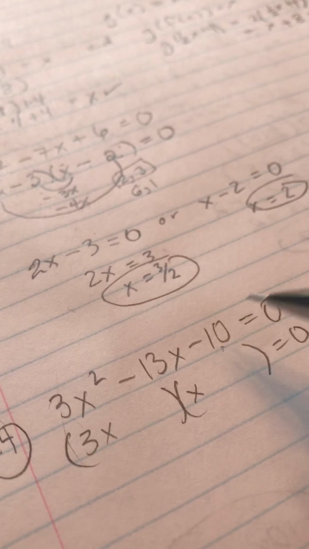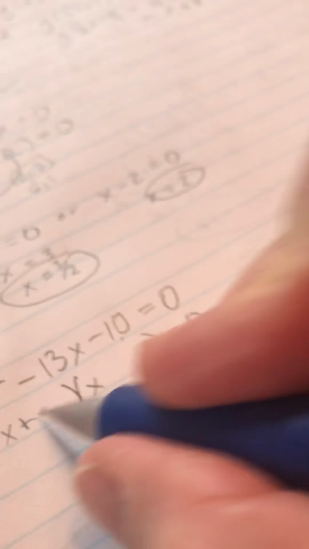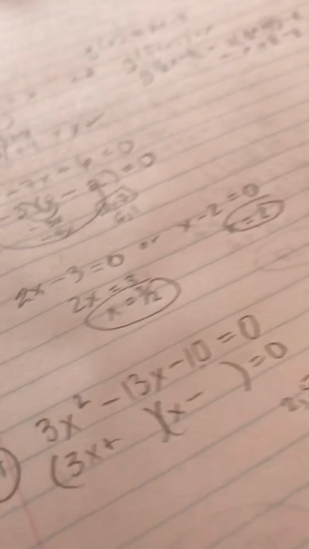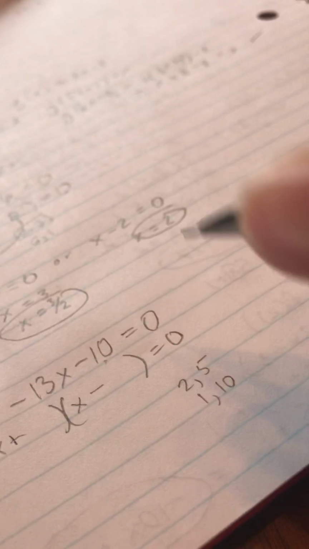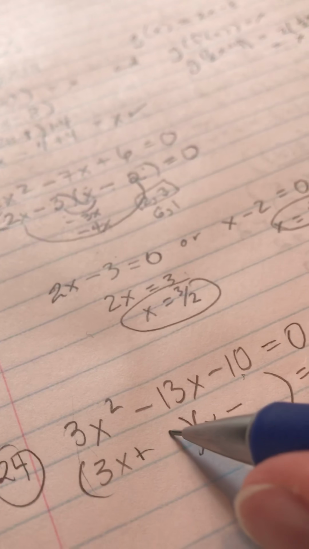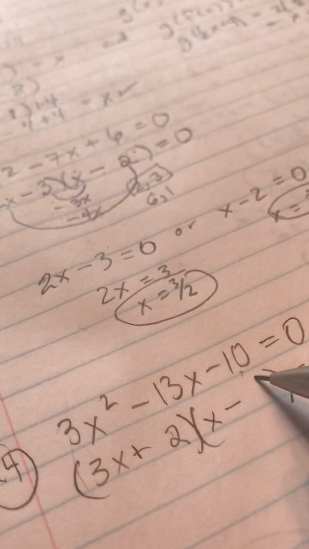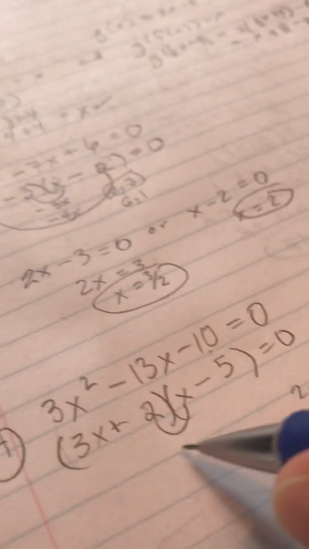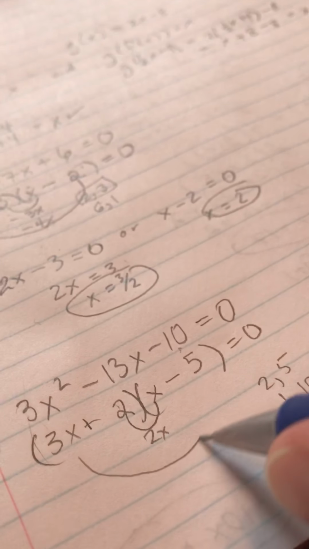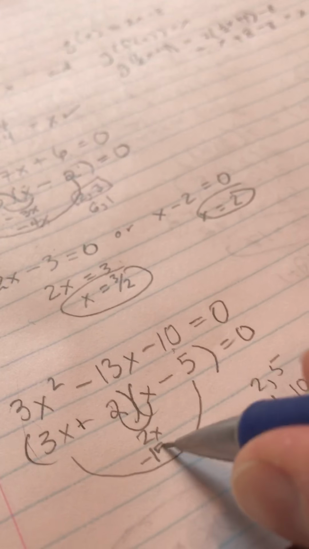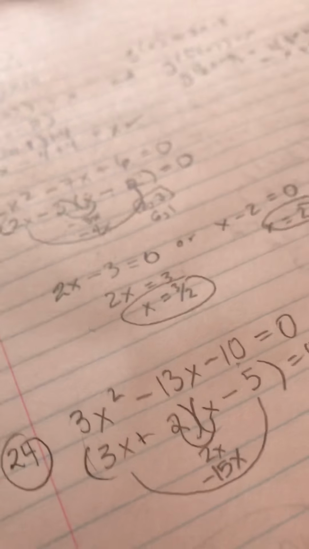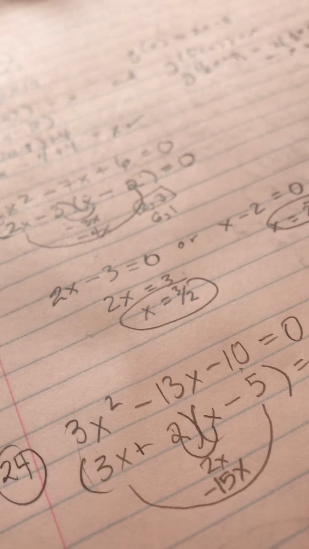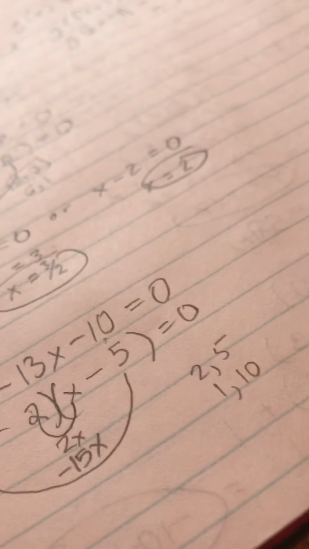Pairs that will give you a -10 would have to be positive and negative, either 2 and 5 or 1 and 10. So I'll try the 2 and the 5, and you just plop them down and see what you get when you FOIL. In particular, what you get on the inside and what you get on the outside. And once again, looks like I got lucky. Again, if you don't get it, first off, you can switch the numbers around, you can switch the signs around, and you can try the other pair.